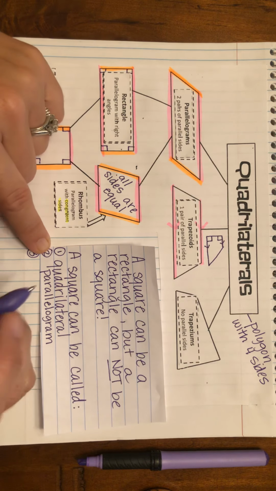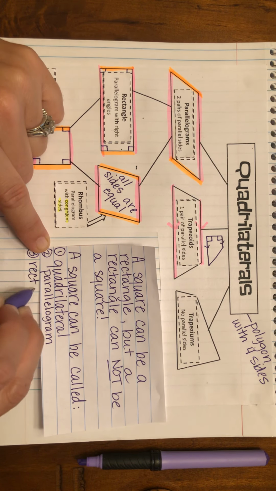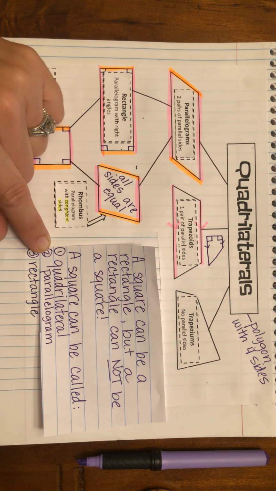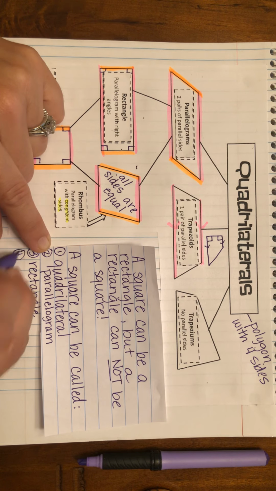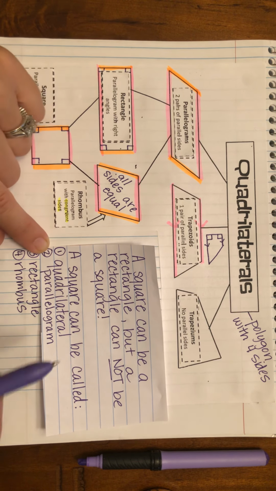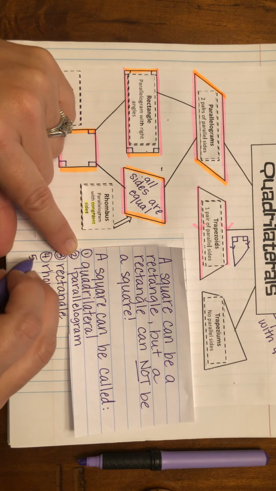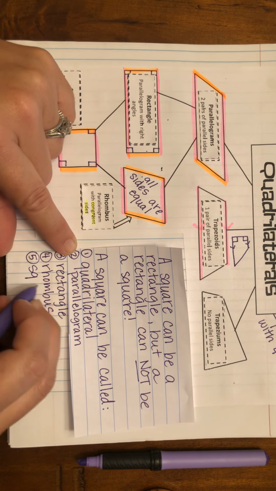A square could also be called a rectangle because it is a parallelogram with right angles. And a square could also be called a rhombus because it is a parallelogram with congruent sides. And then of course the most obvious is it could also be called a square.